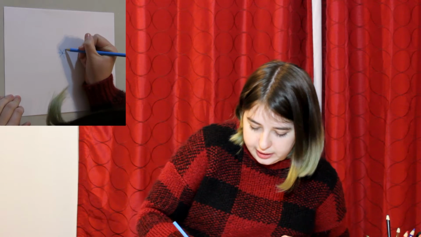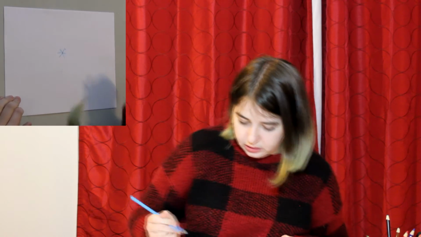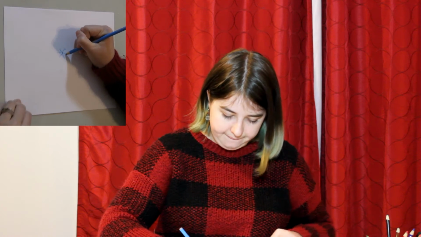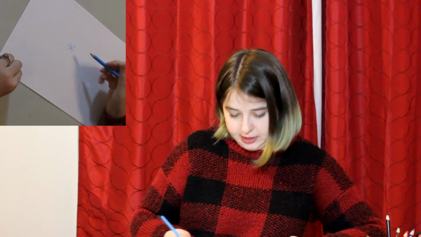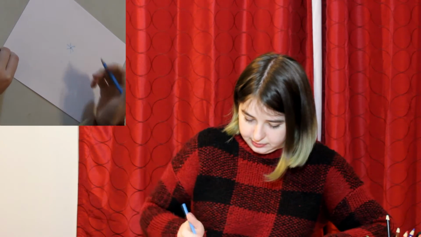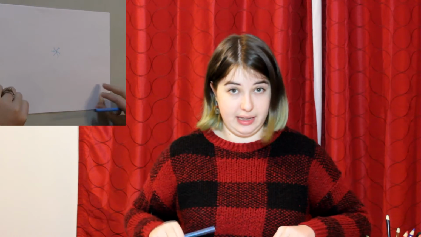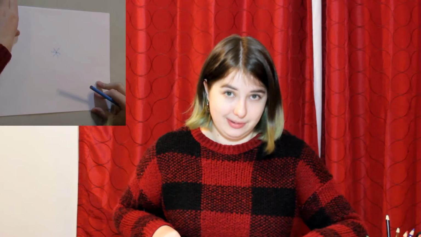I find it helpful to add a line to one branch of my snowflake, then rotate my paper and add the same line to the next branch, and then the next one, and work all the way around. You can watch me scribble to see that technique, or if you're ready to just start scribbling, we can get to making our snowflakes together. Let's get scribbling.